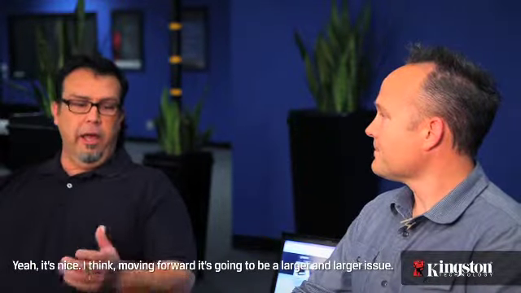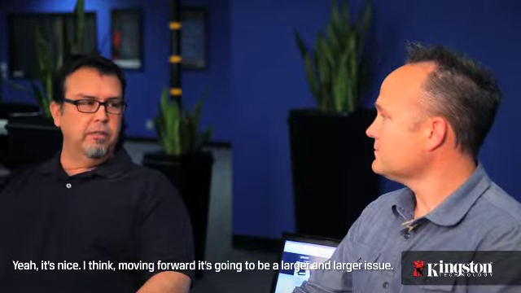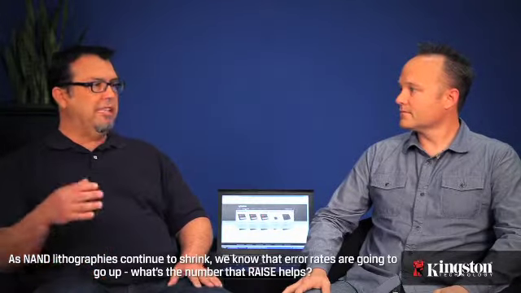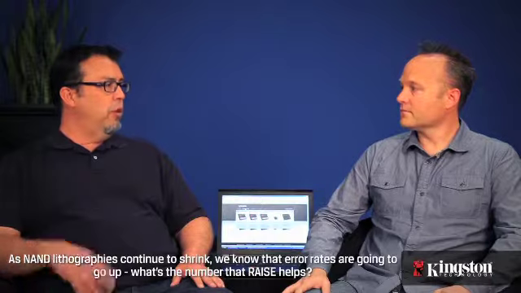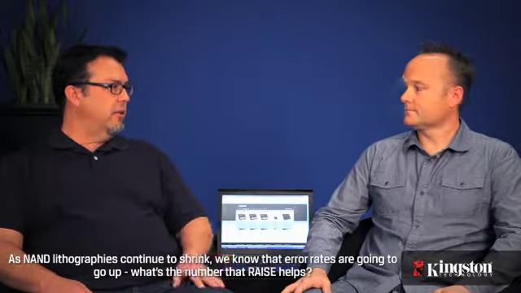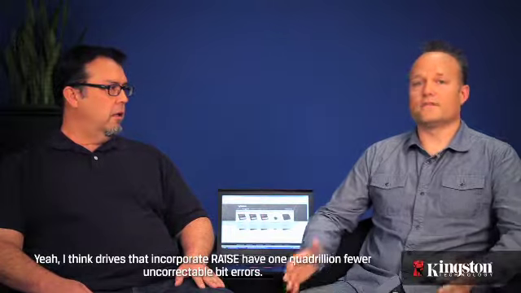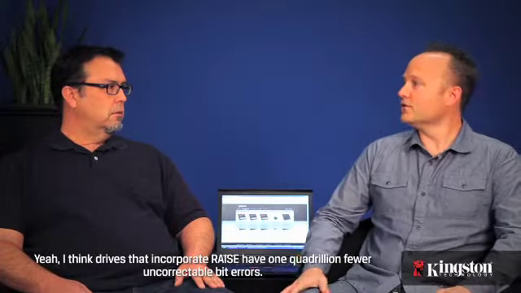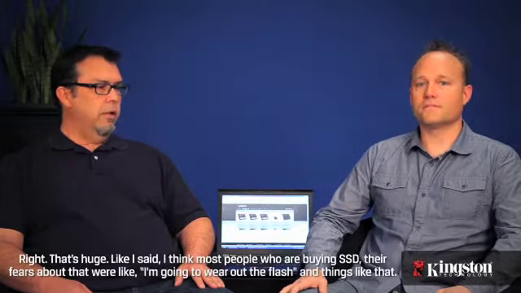Yeah, it's nice. Moving forward, it's going to be a larger and larger issue, right? As NAND lithographies continue to shrink, we know that error rates are going to go up, right? Yep. And so what's the number that RAISE helps? Yeah, drives that incorporate RAISE have 1 quadrillion fewer uncorrectable bit errors. Right, and so that's huge.